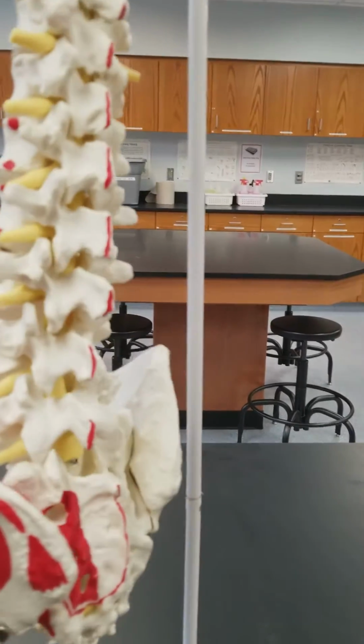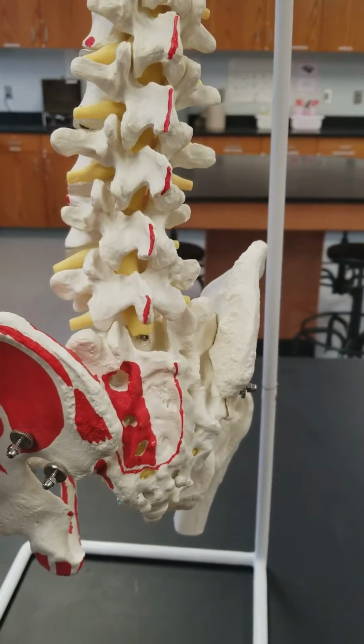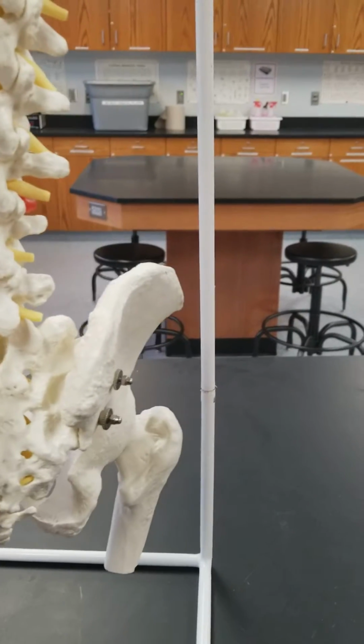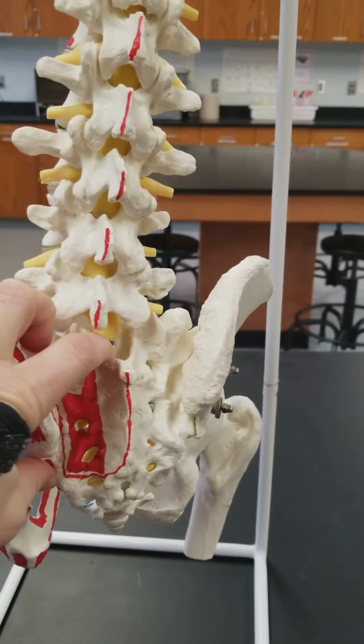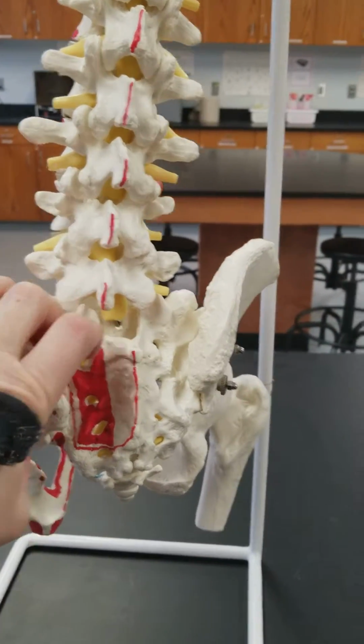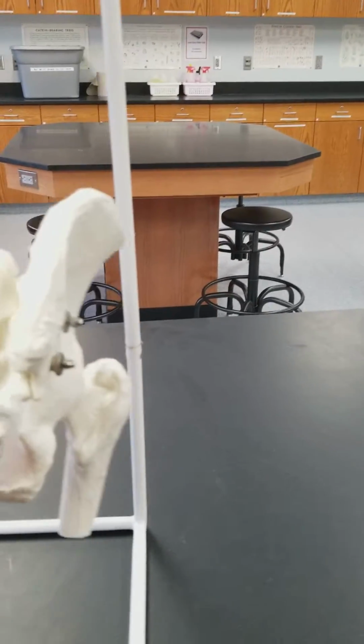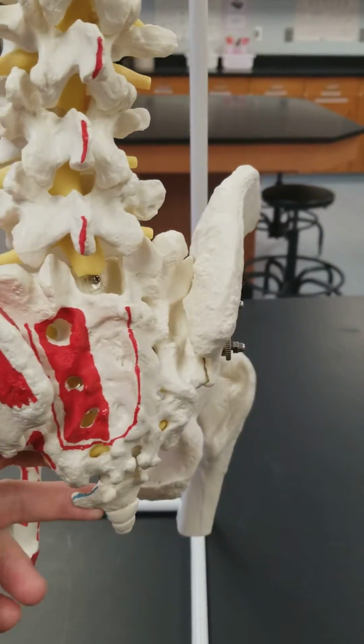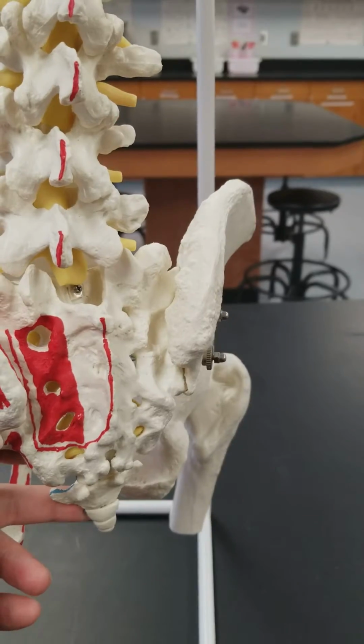Then I'm going to turn this little guy so you can see here. We have this bone in the middle. It's kind of triangular shaped. That is our sacrum. It's comprised of 5 vertebrae that fuse together. And down here at the bottom, you can see our coccyx, which is also known as your tailbone.